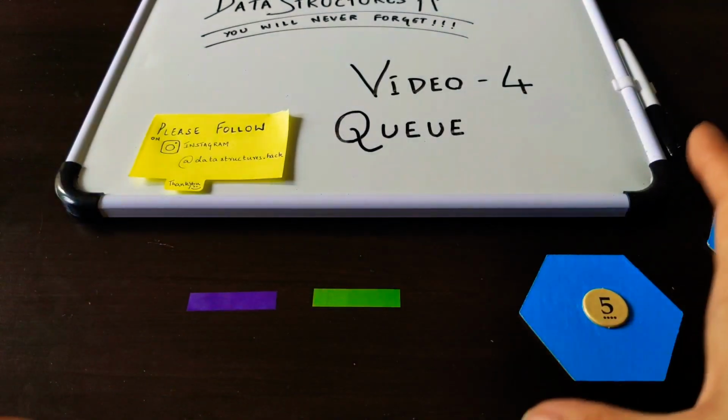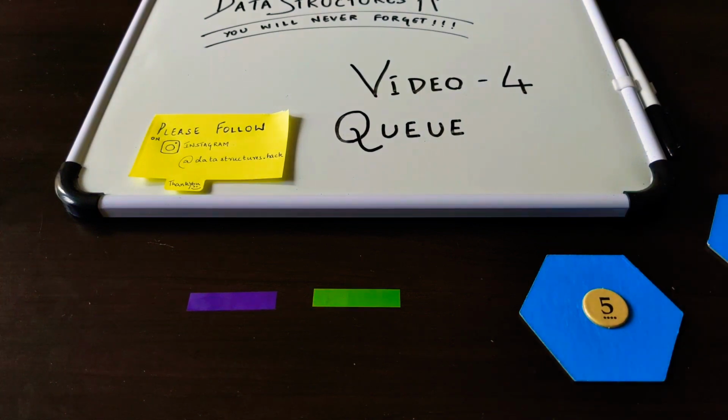So this is how the queue's principle works. In the future videos, as we mentioned in the beginning, let's see how the implementation of queue can be done.